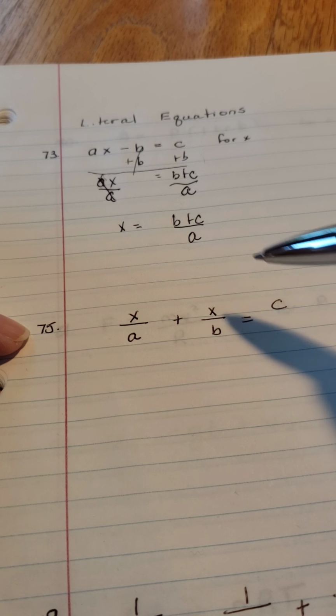When you multiply ab times this fraction, the a's are going to cancel and you get bx. When you multiply ab times this fraction, the b's are going to cancel and you get ax. And when you multiply ab times c, you get abc. Now, I'm going to remind you that just like when we were solving equations that had fractional coefficients, you have to multiply every term by the least common denominator, not just the ones that have fractions in them.